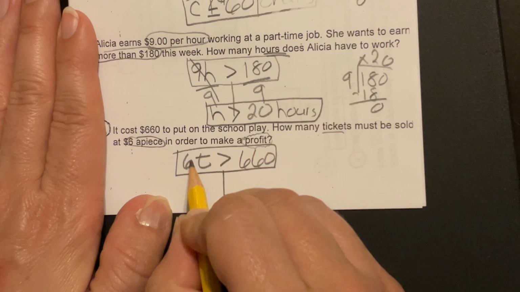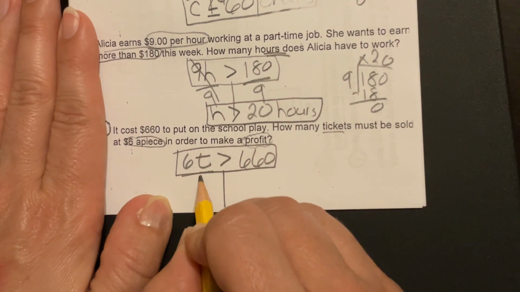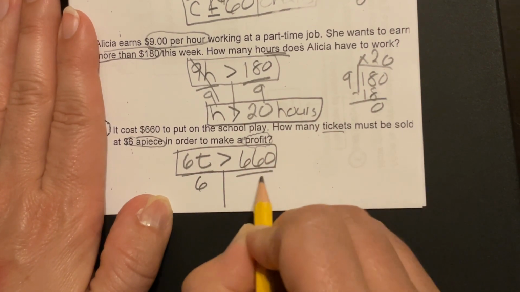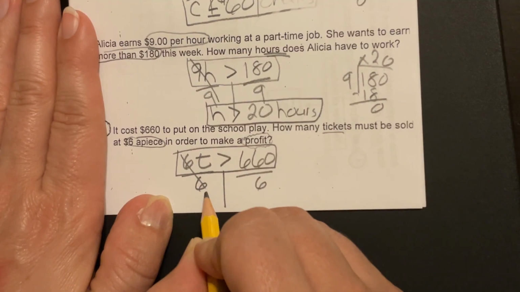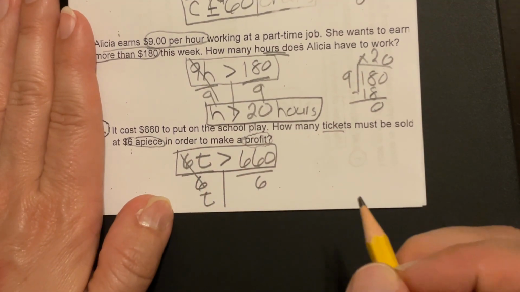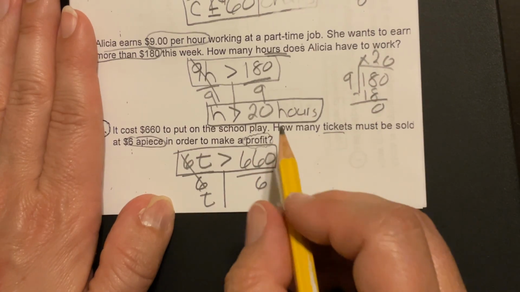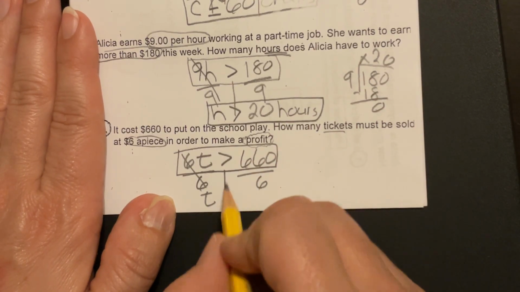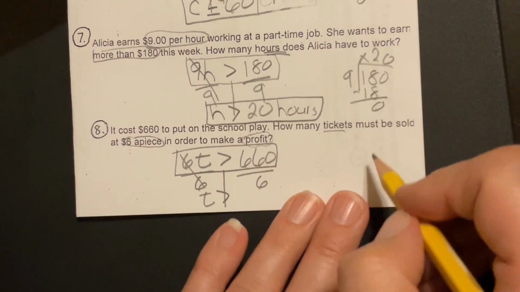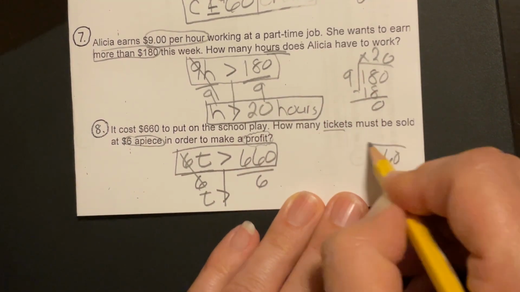Now solve. The opposite of multiplying by 6 is a division of 6. What you do to one side, do to the other. 6 divided by 6 is 1. T comes straight down. I divided by a positive 6. Inequality comes straight down. If you can divide in your head, wonderful.